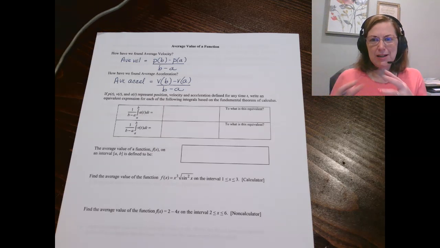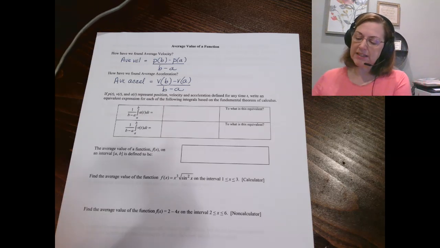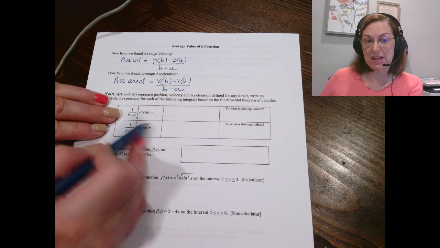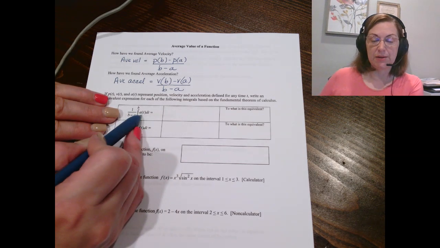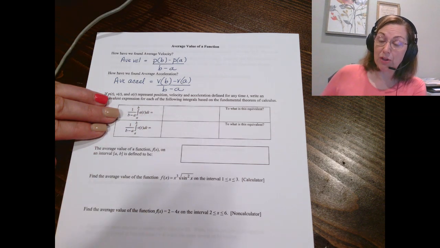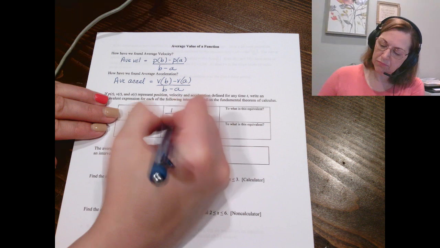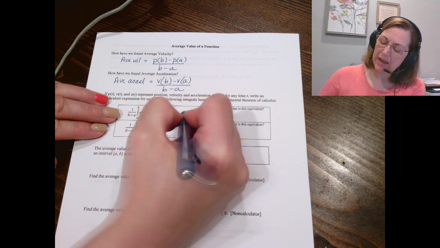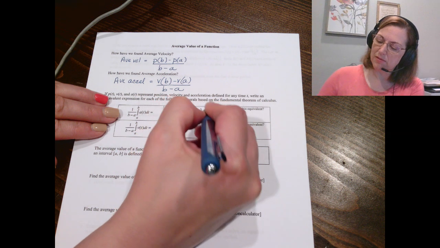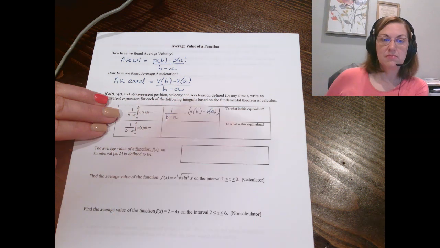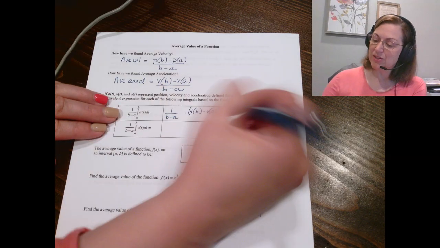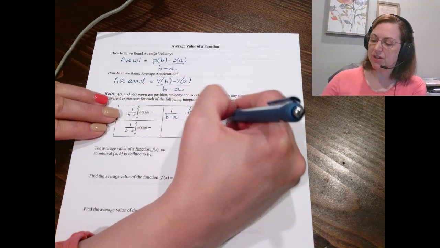So the question is then, let's take a look at 1 over b minus a, the integral from a to b of the acceleration. Now, if we take the antiderivative of the acceleration, we're going to get the velocity. And we're going to plug in the bounds. Now, doesn't that look very familiar, right? So this finds the average acceleration.